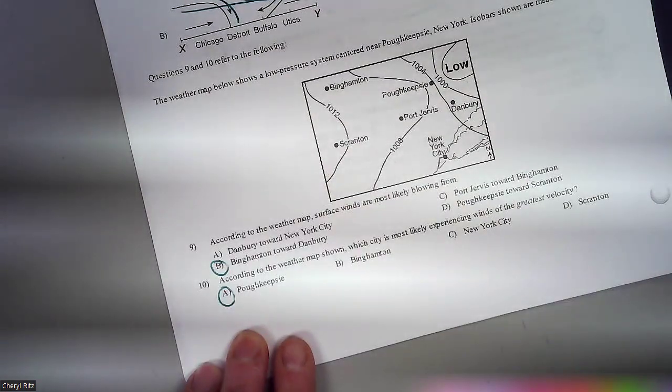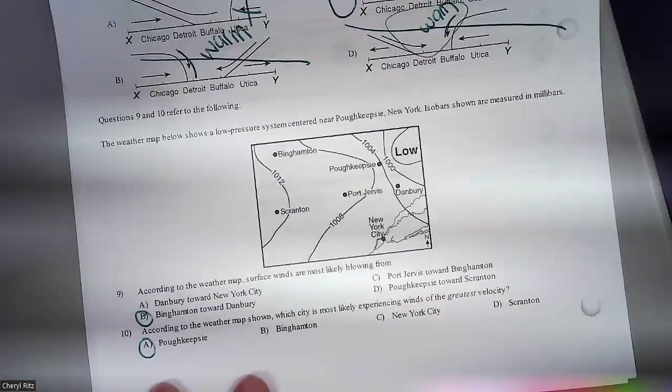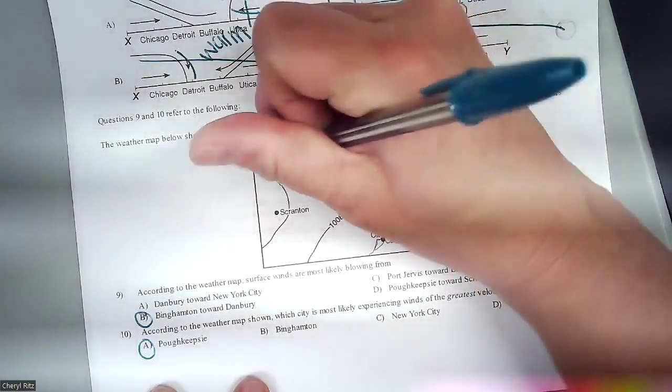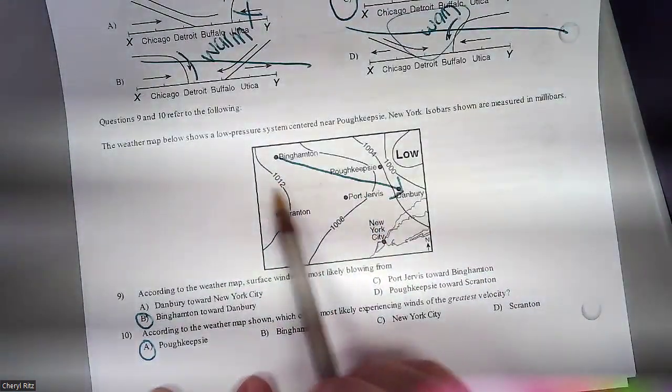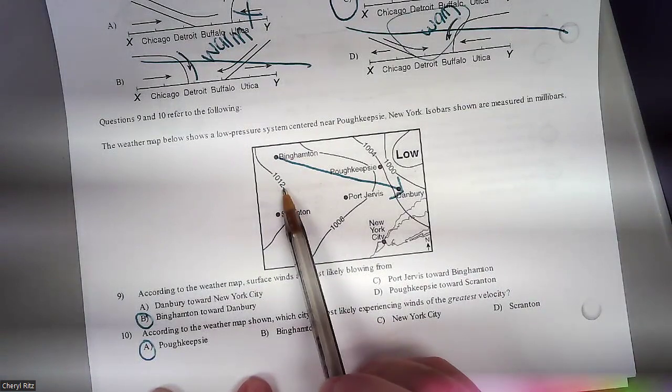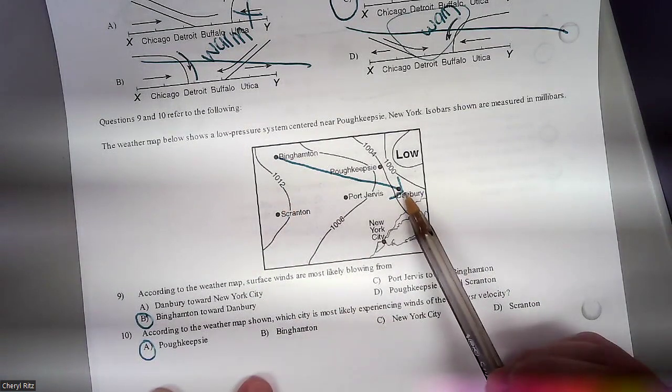Anybody? Oh, okay, I actually did want to go over 9. A lot of people miss that. Guys, remember wind blows from high pressure to low pressure. So the Binghamton to Danbury, that's going this way. So going from a higher pressure of around 1,012 to the lower pressure near 1,000.